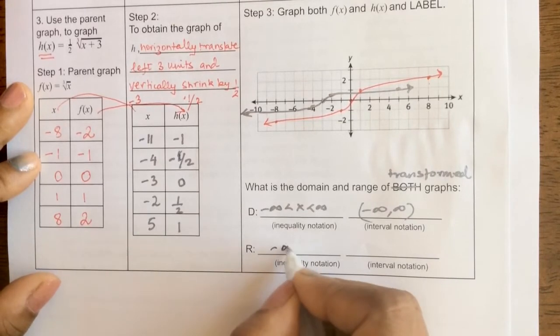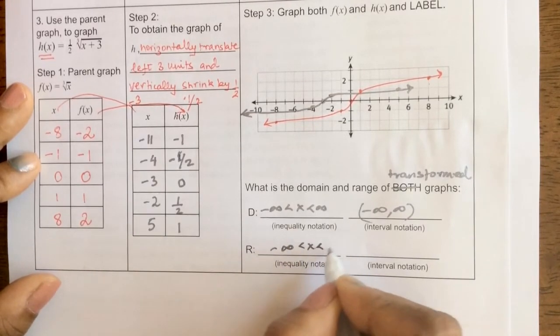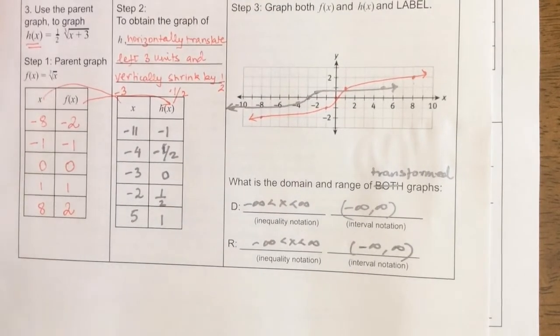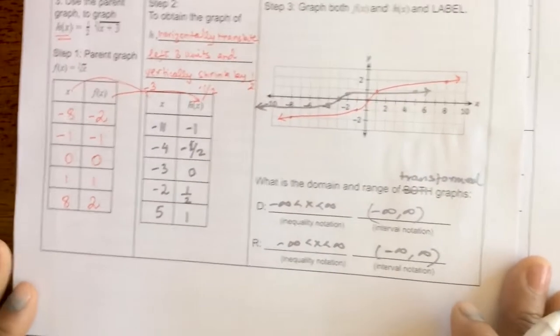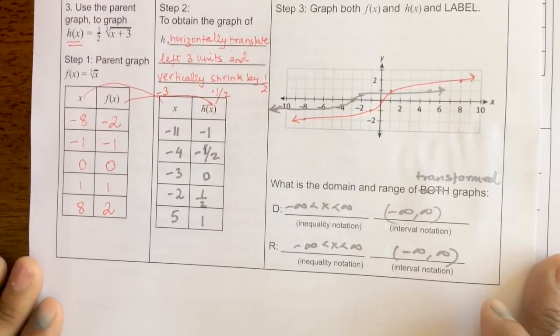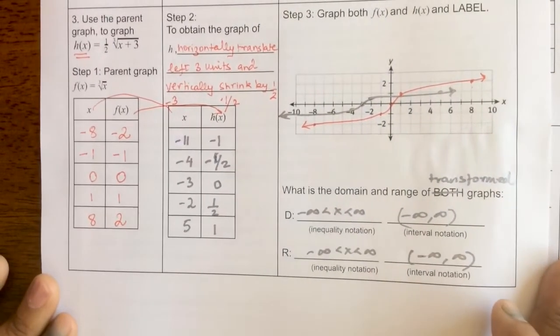And the range is also the same. So it's actually not changed by the transformation. It's still -infinity to infinity.